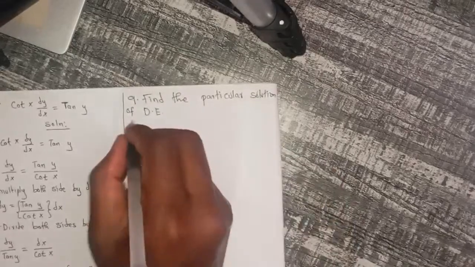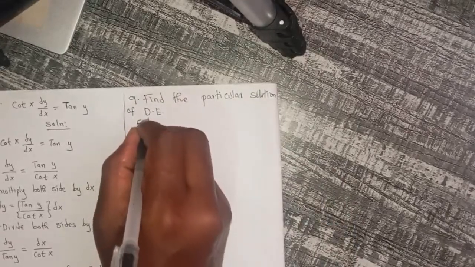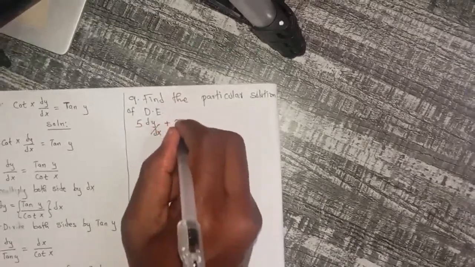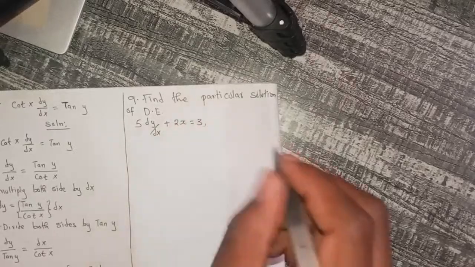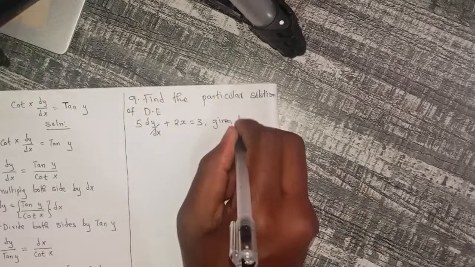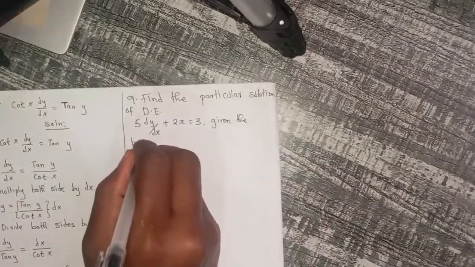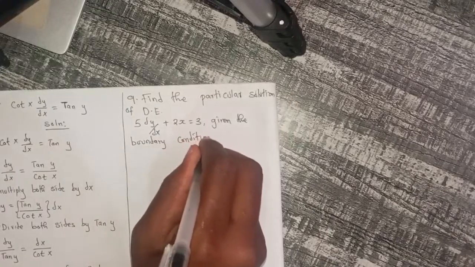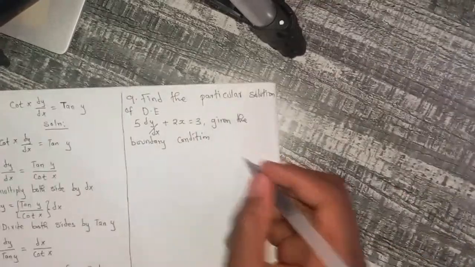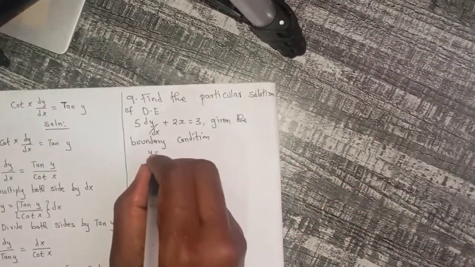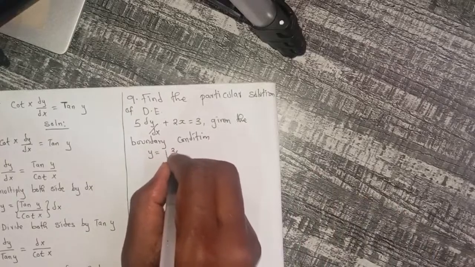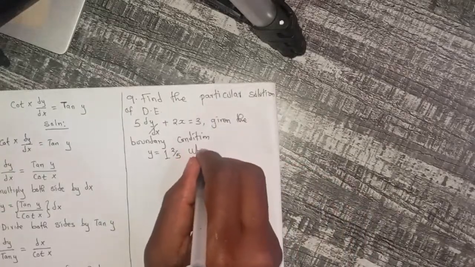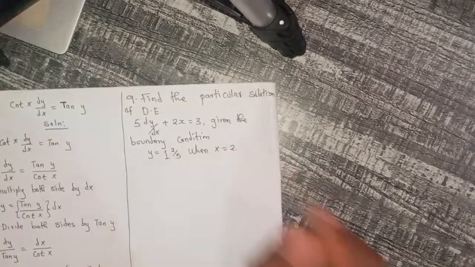The differential equation is 5 dy over dx plus 2x equals 3, given the boundary conditions, that is y equals 1 2 over 5, which is an improper fraction, when x equals 2.